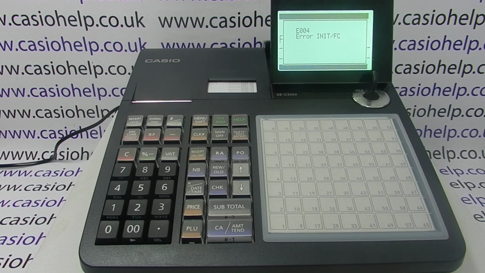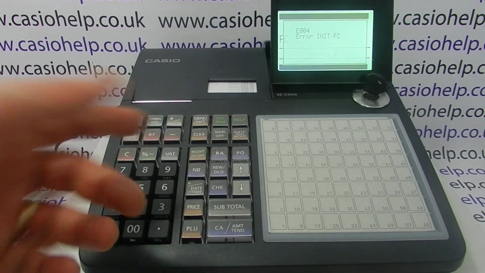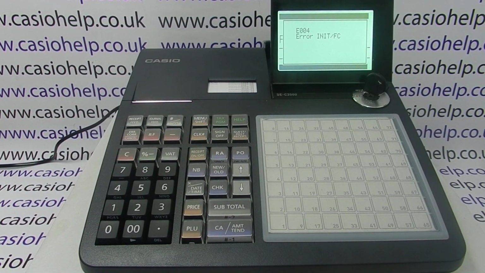In this video from Casio Help, we're taking a look at how to clear the E004 error INIT FC problem on the SE-C3500 register. It's an initialization error, and there seemingly is nothing you can do about it. So if you turn the key round to the reg position, try and process a sale or log in, you just get the error message come back over and over again.